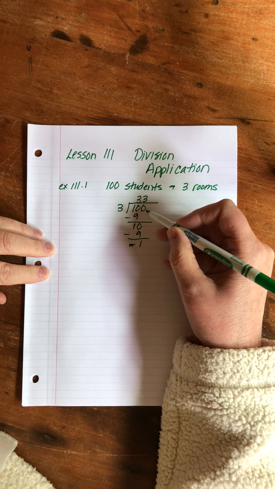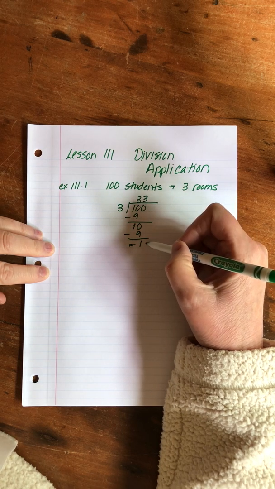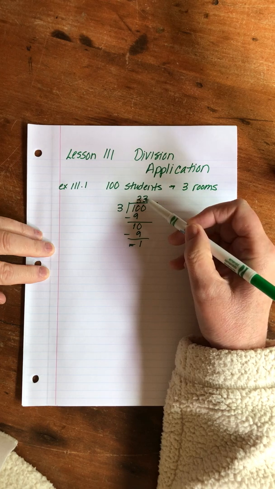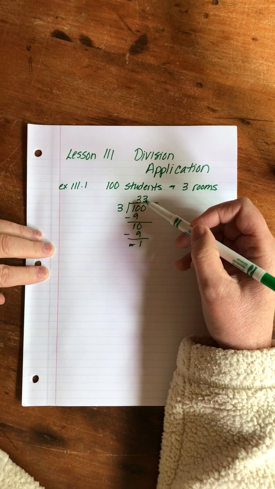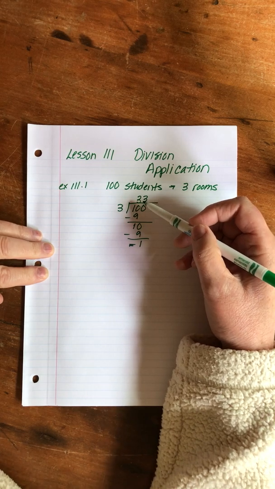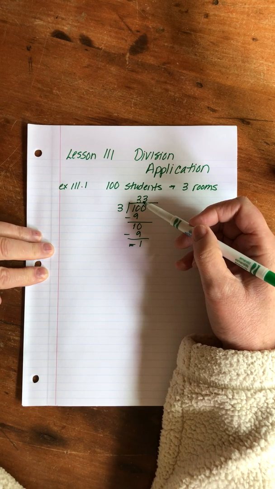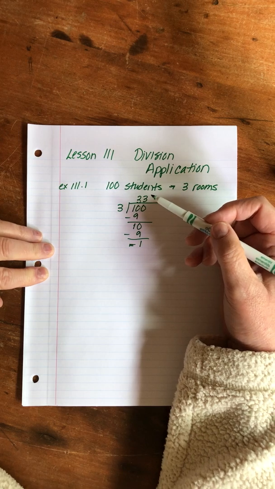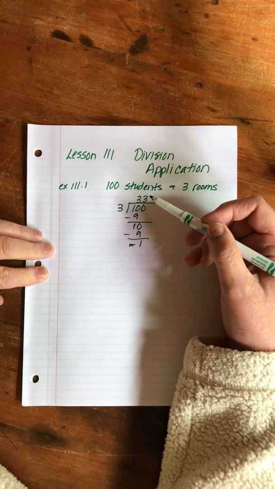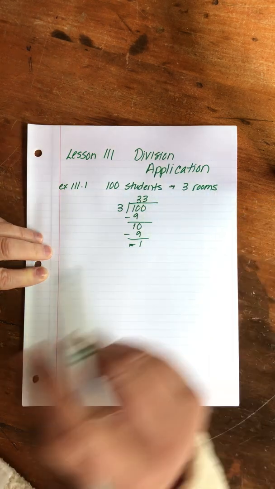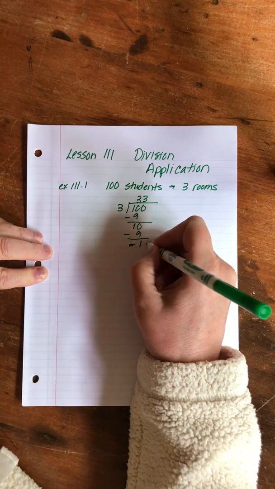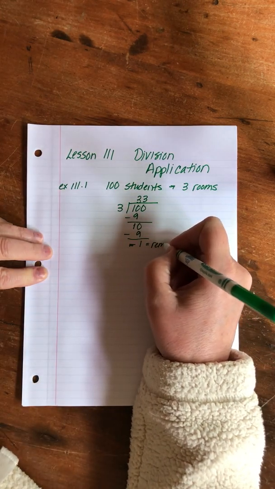We know that you can put in a decimal and bring down. But we're trying to calculate how many students go into each room. So it's not really going to help to go into decimals because we cannot chop our students up into decimal pieces. I mean, we could, but then they're not students, they're dead bodies. And that's a whole different problem and we don't want to go there. So what we realize is that we have a remainder of 1.